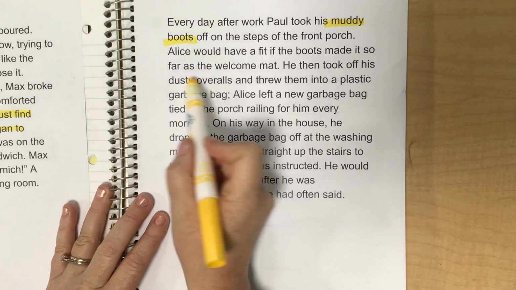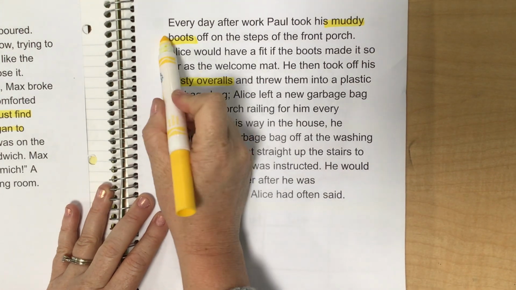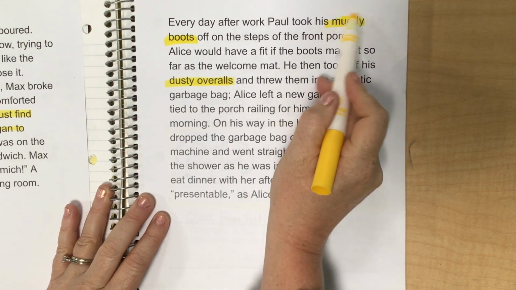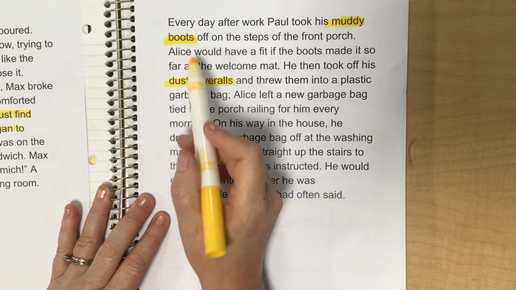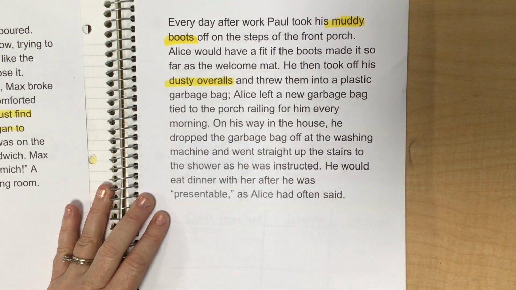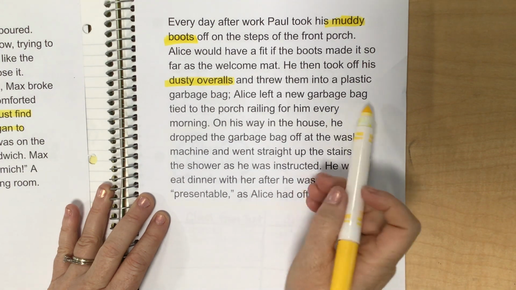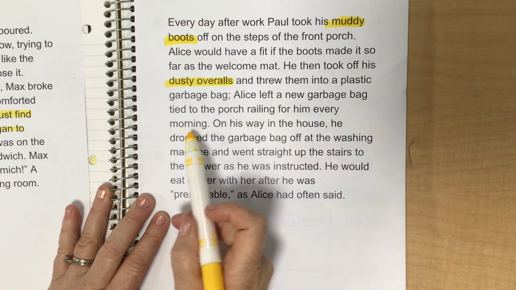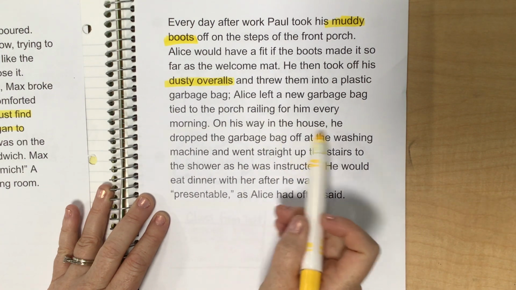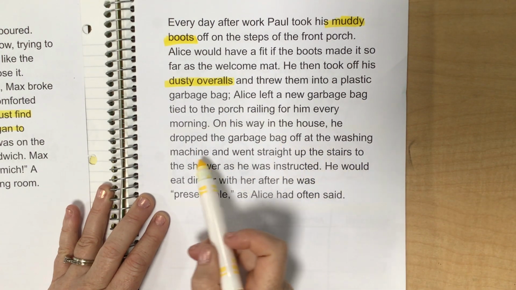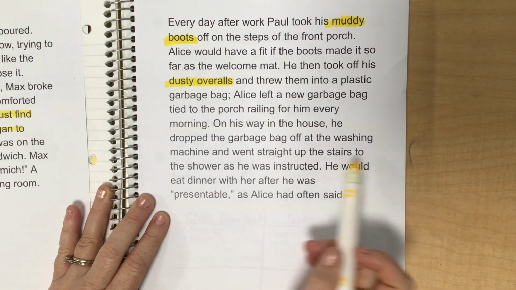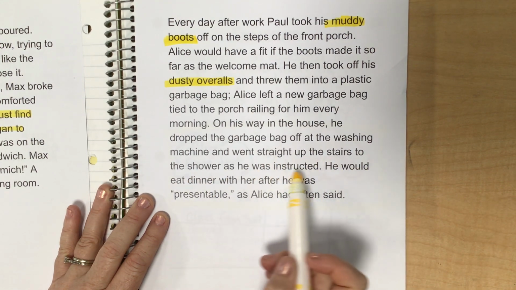Dusty overalls. I'm trying to think about what kinds of things make you muddy, and you might wear overalls that might get dusty while you're at work. Alice left a new garbage bag tied to the front porch railing for him every morning. On his way in the house, he dropped the garbage bag off at the washing machine and went straight up the stairs to the shower as he was instructed.